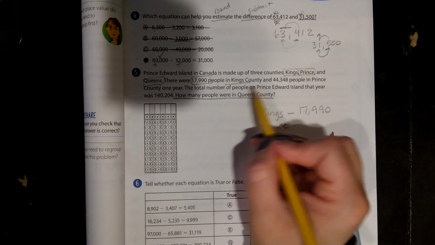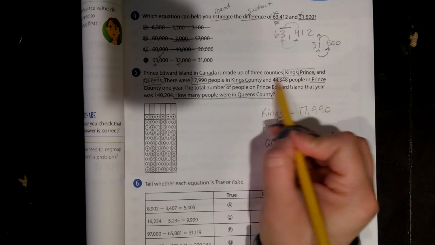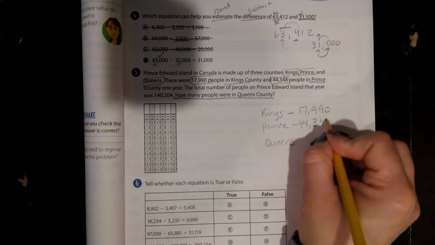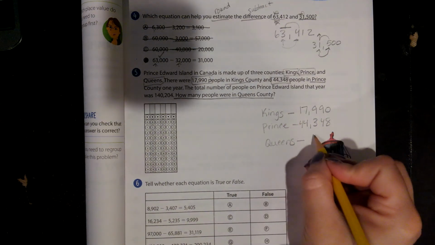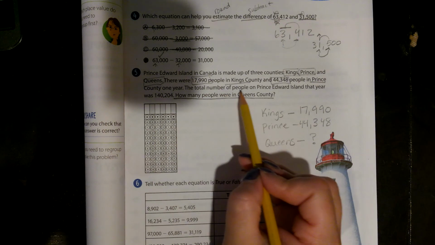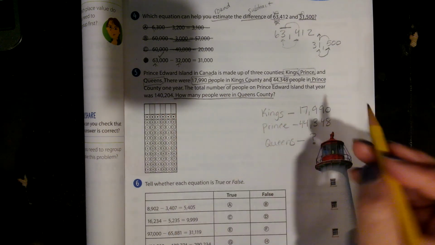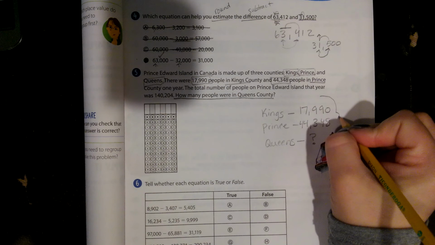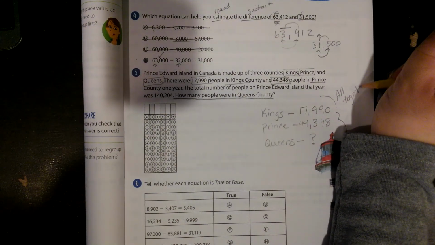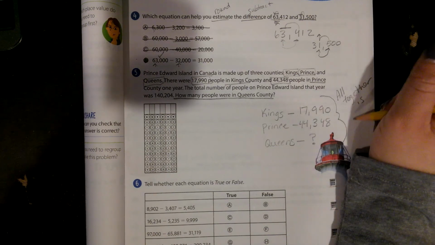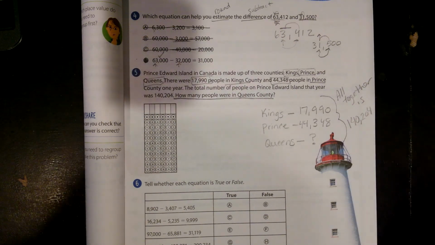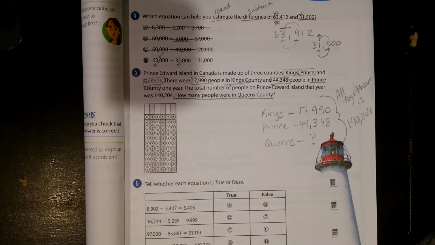I know that Prince has this many, 44,348. I don't know how much Queens has. The total number on Prince Edward Island that year, all together, is 140,204. Ooh, that is a lot of information.